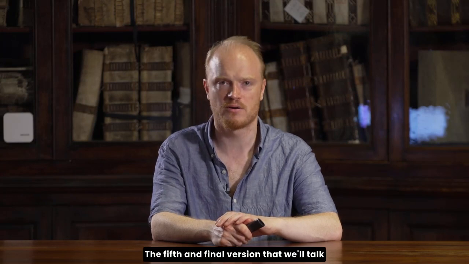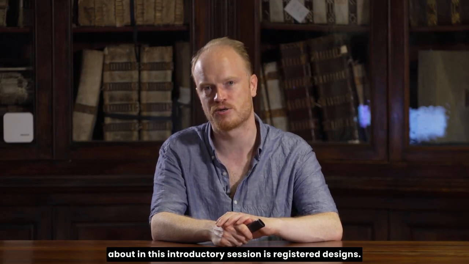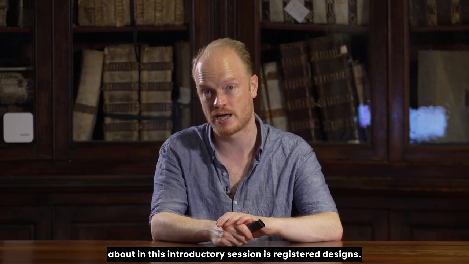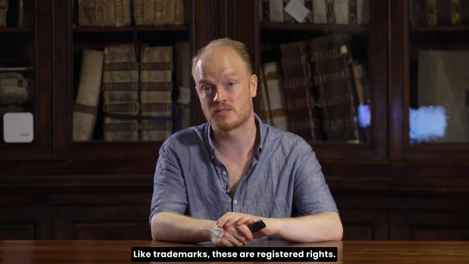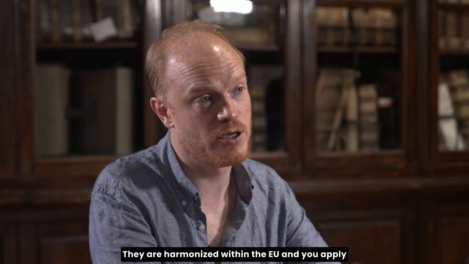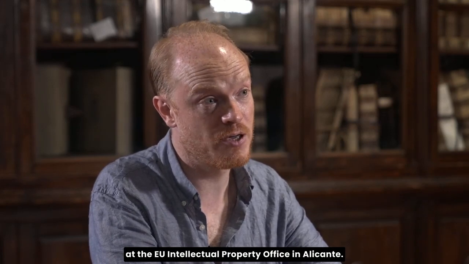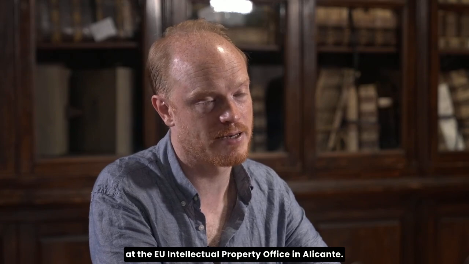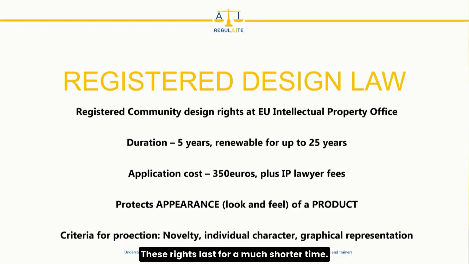The fifth and final version that we'll talk about in this introductory session is registered designs. Like trademarks, these are registered rights. They are harmonized within the EU, and you apply at the EU Intellectual Property Office in Alicante. These rights last for a much shorter time, initially only 5 years, though you can renew the protection for up to 25 years. The application cost is also less, usually only about €350.